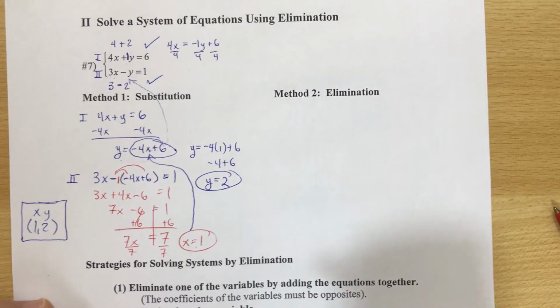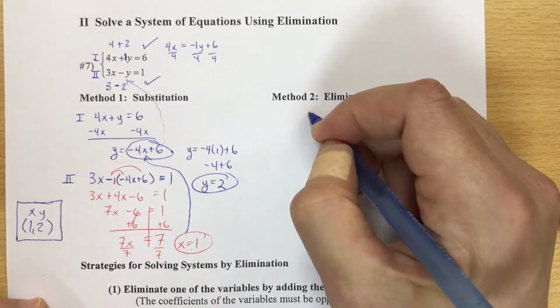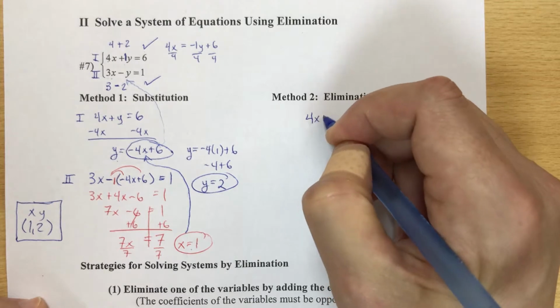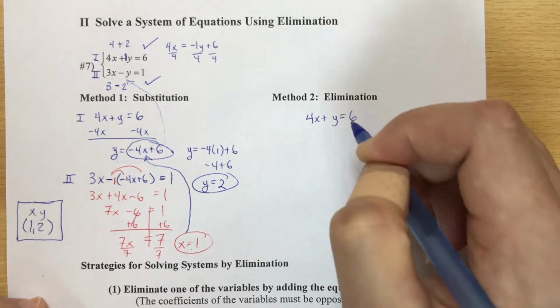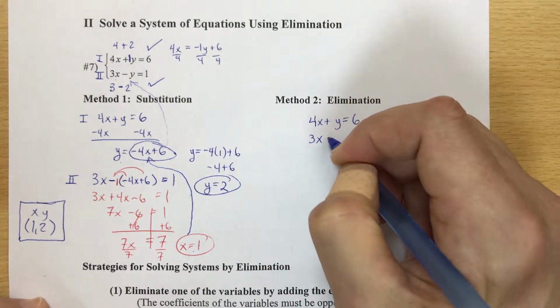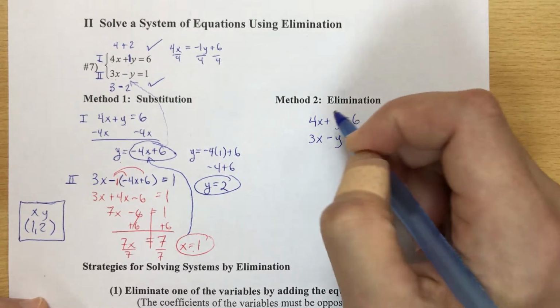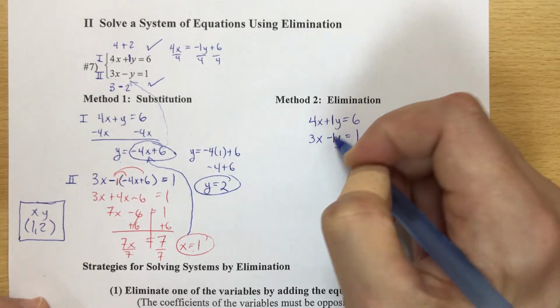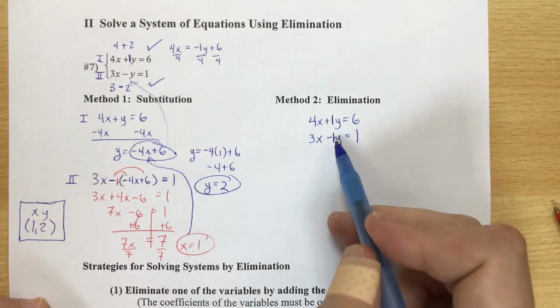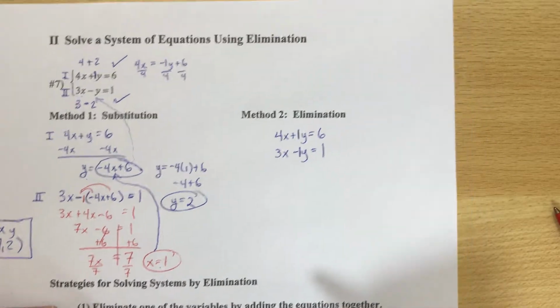Now, here's elimination. I'm going to rewrite the system. 4x plus y equals 6. 3x minus y is equal to 1. I'm actually going to put the 1y minus 1y. I'll put the coefficient there. You'll see why in a moment.